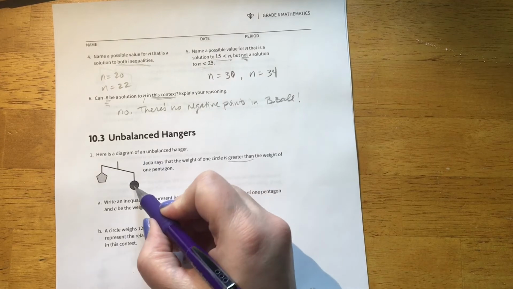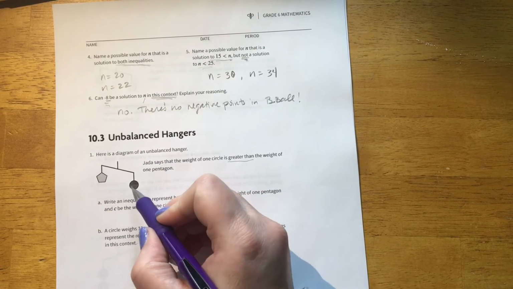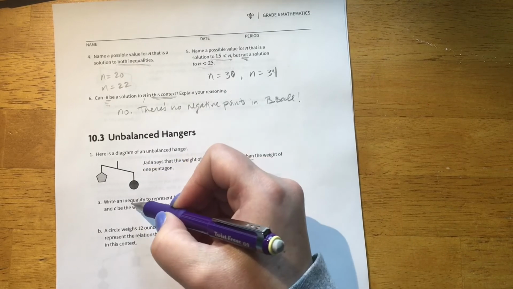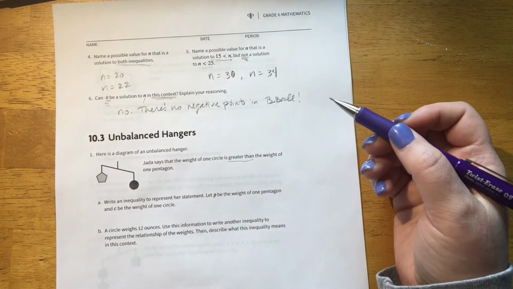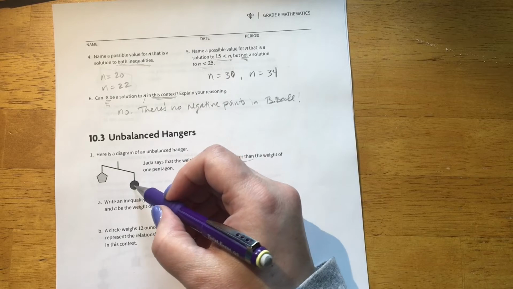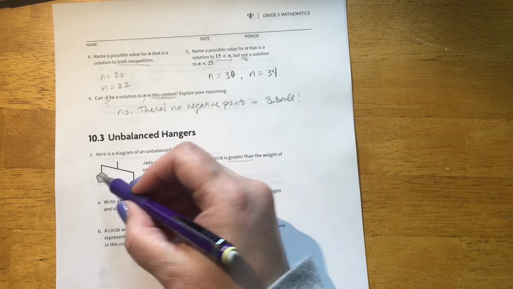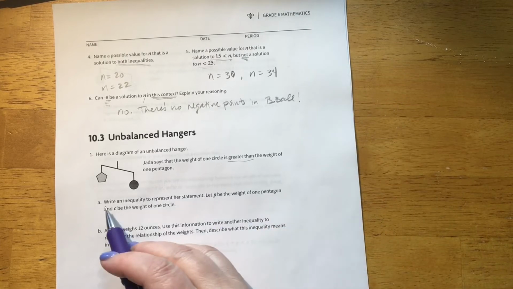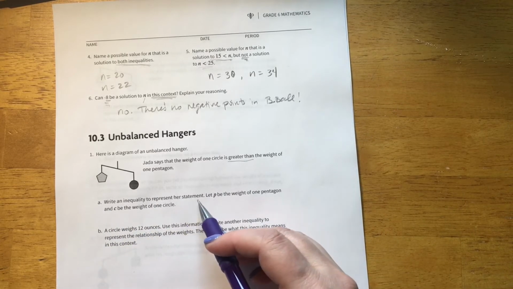Okay, so here's our circle and here's our pentagon. Definitely looks like the circle is greater. It's weighing heavier, isn't it? So that makes complete sense to me, Jada. I think you're right. This circle weighs more than the pentagon. And that's what she said, so I agree with that. Write an inequality to represent her statement.